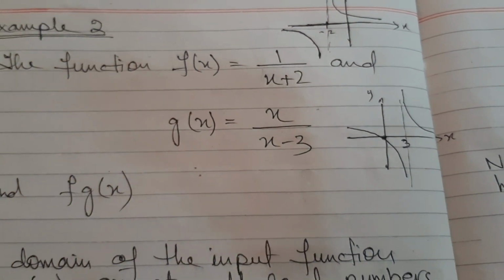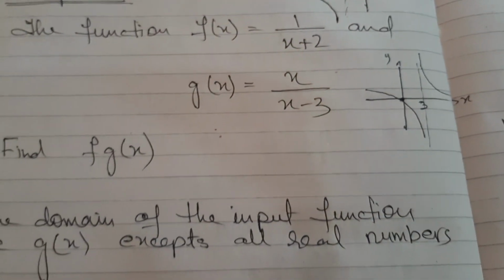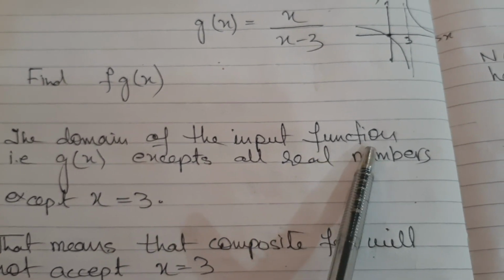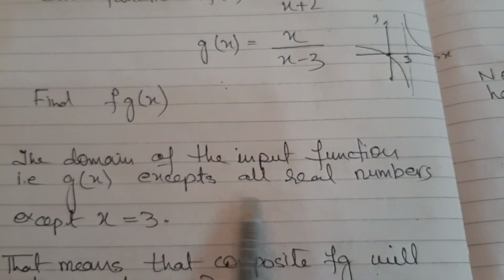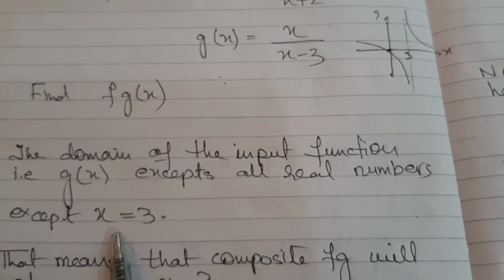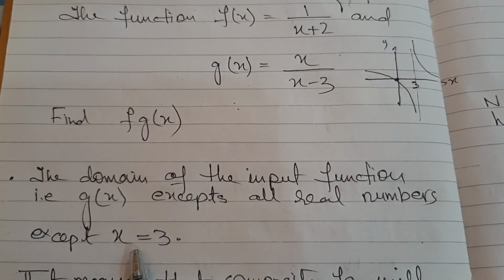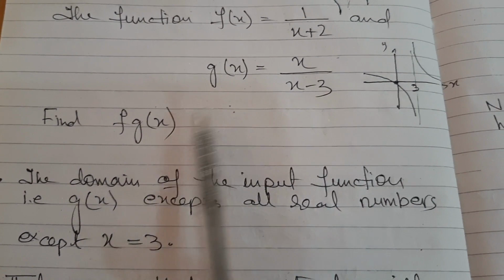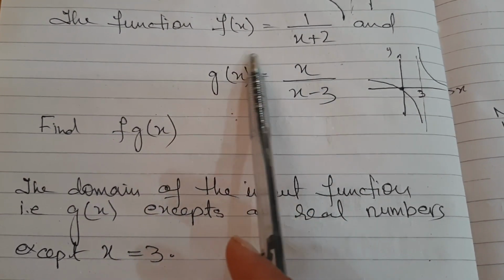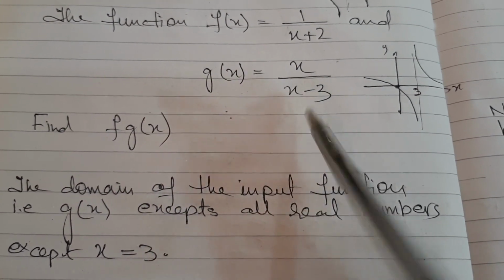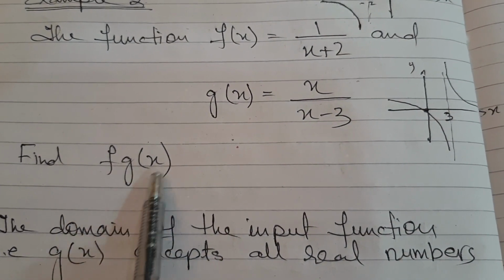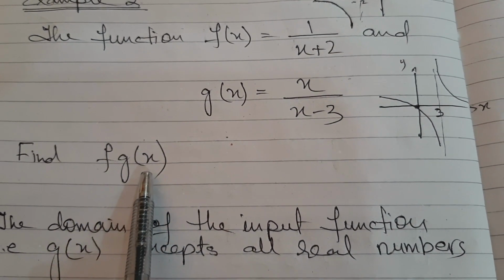So if you have to see the domain of these functions individually, you can say the input function g of x can take all real numbers except x equals 3. This one, because this is my input function, I am going to substitute it. So in the composite function f of g, g of x is your input function.